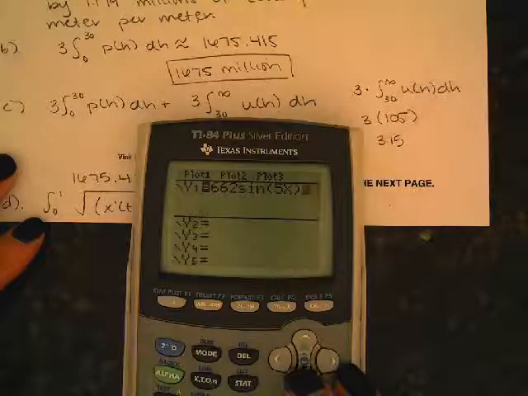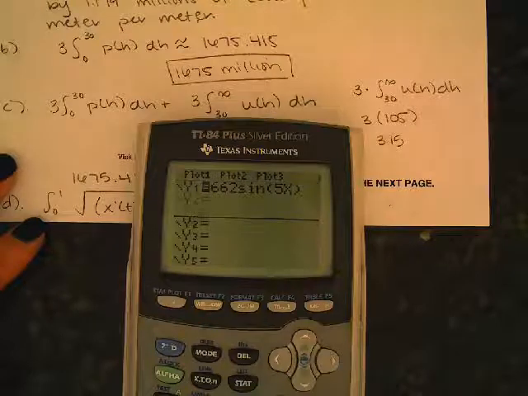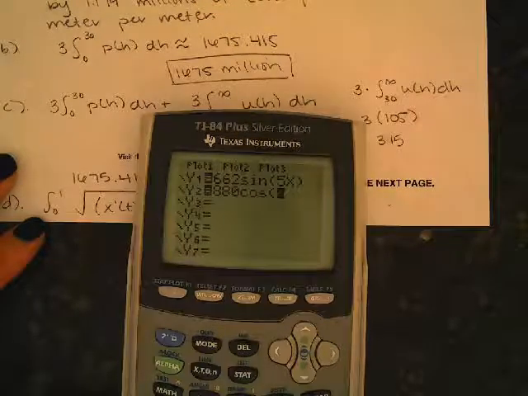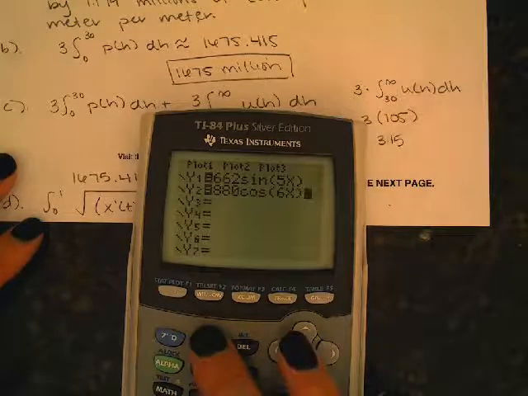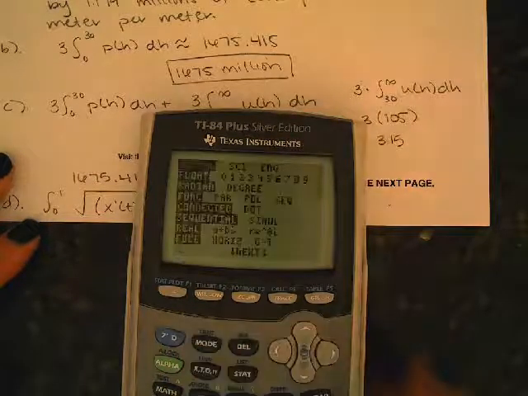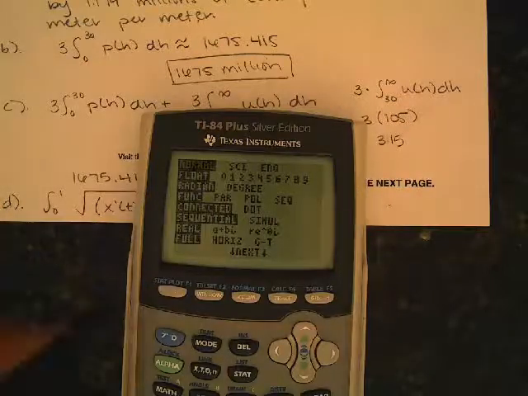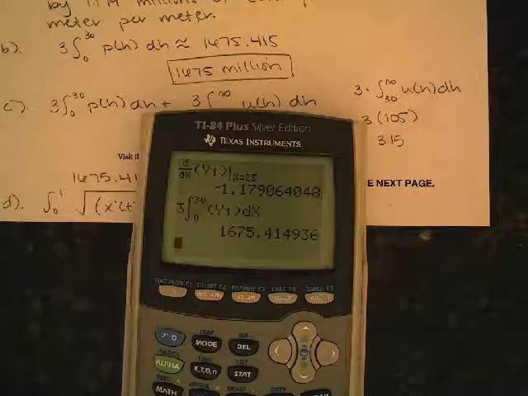So 662 sine 5x, 880 cos 6x. I've cleared my calculator recently, but you should make sure you're in radians because this is calculus, and that's how we always do it.